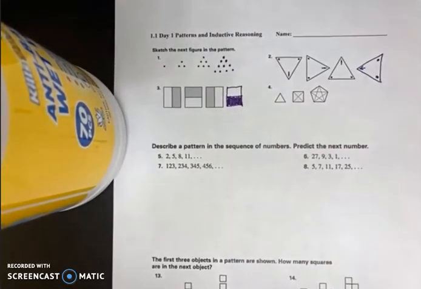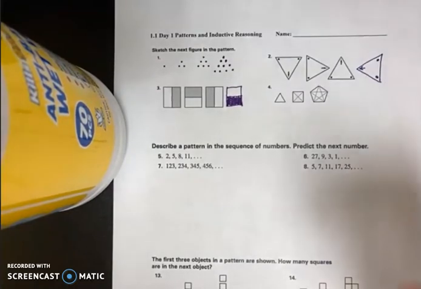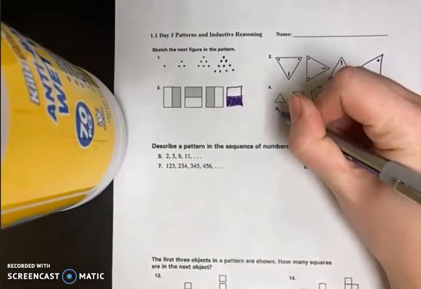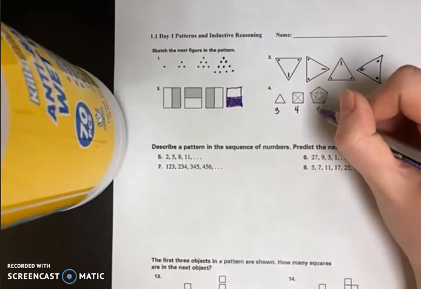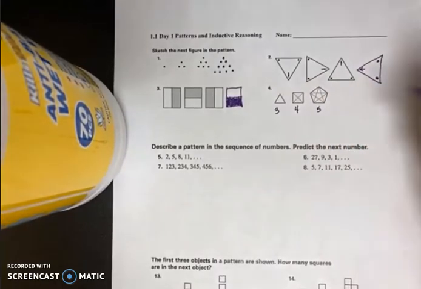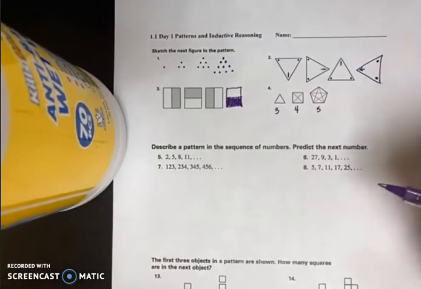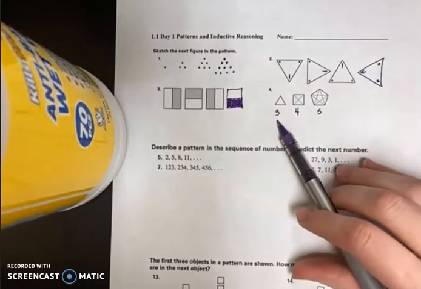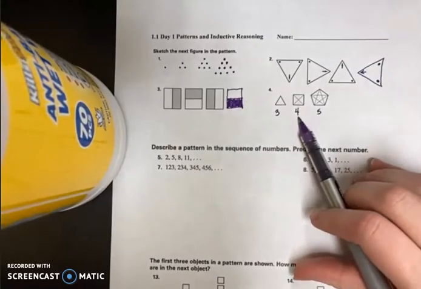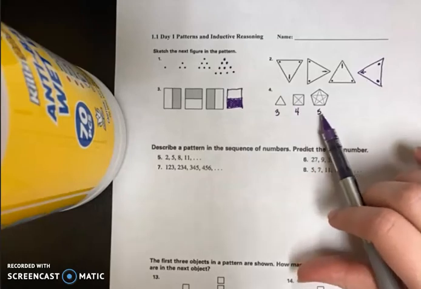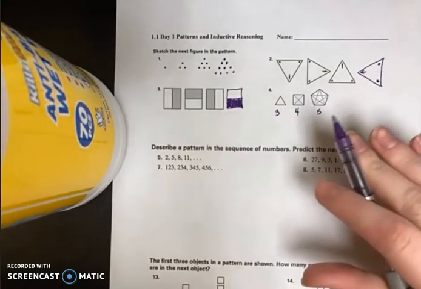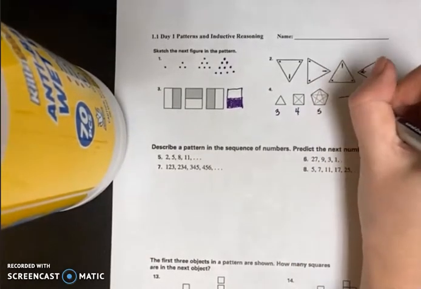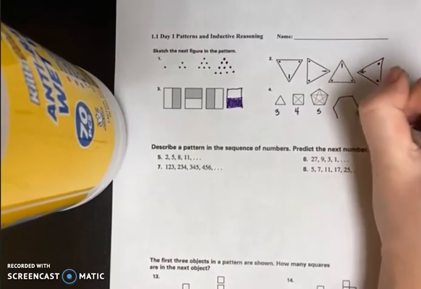Number 4, really the only thing I'm concerned about is the pattern. And when I see that here, I see a 3-sided figure, a 4-sided figure, a 5-sided figure, and then now what you're going to have to do is draw a 6-sided figure. I'd like to remind you what these figures are called. Remember, a 3-sided figure is a triangle, 4-sided figure is a quadrilateral, 5-sided is a pentagon. So now we're going to draw a 6-sided figure, which is called a hexagon. And that would look a little something like this.